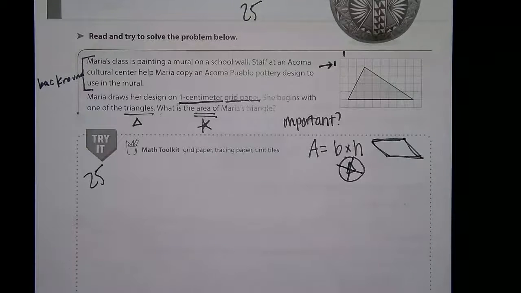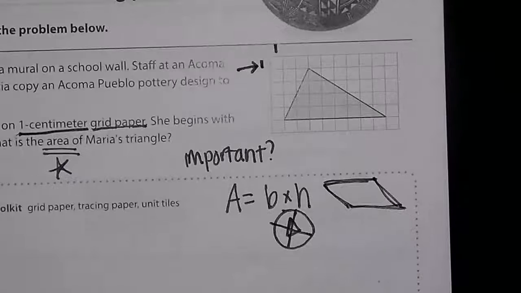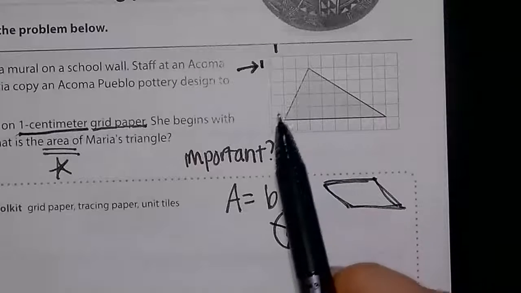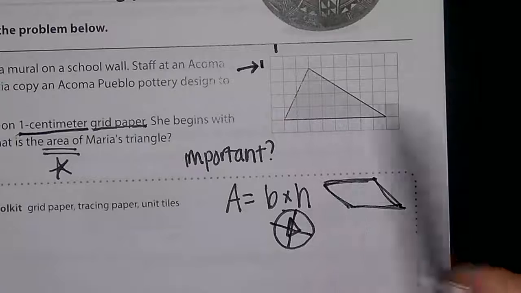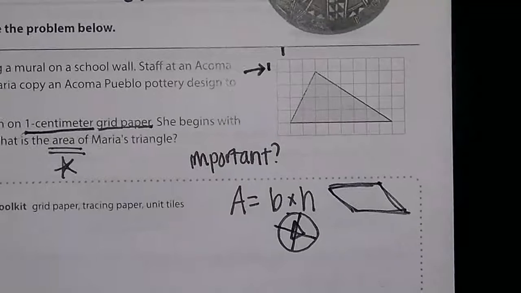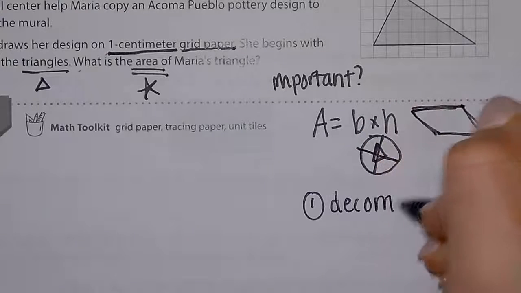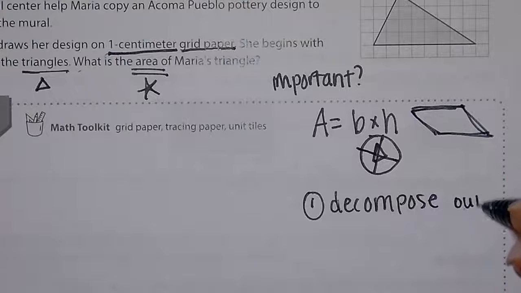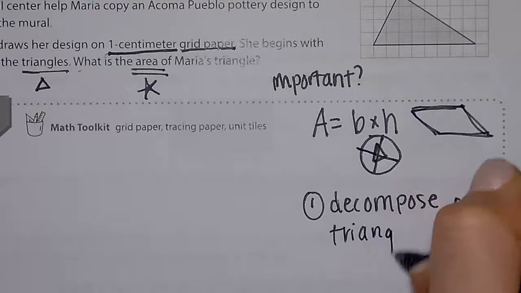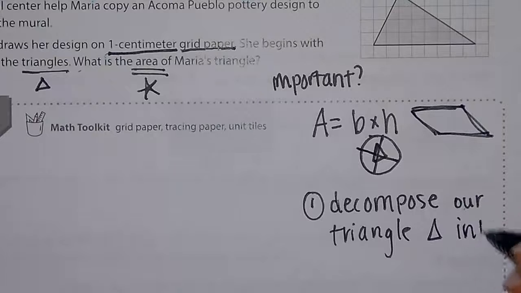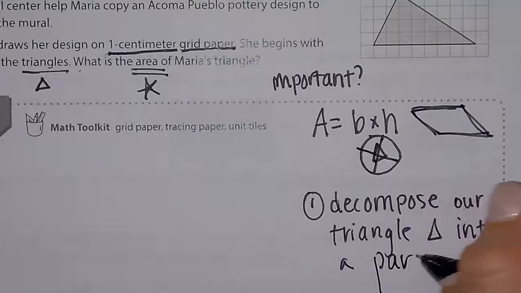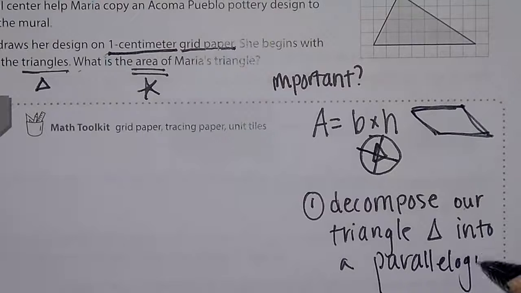So like I just mentioned, we're not able to use this formula for this triangle. So what we need to do is make this triangle into a parallelogram, right? What we want to do first is decompose, there's a vocab word, our triangle into a parallelogram. Once it's a parallelogram, I can use my base times height formula. So I want to decompose our triangle into a parallelogram.